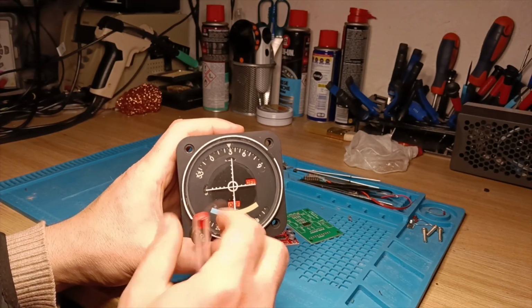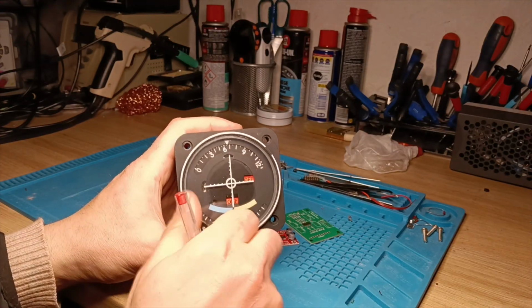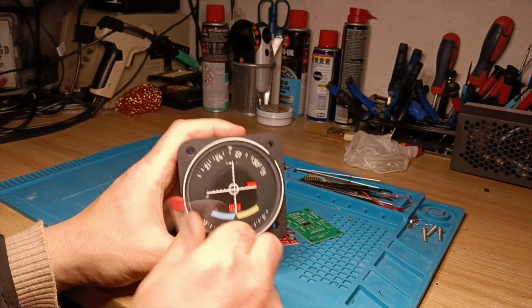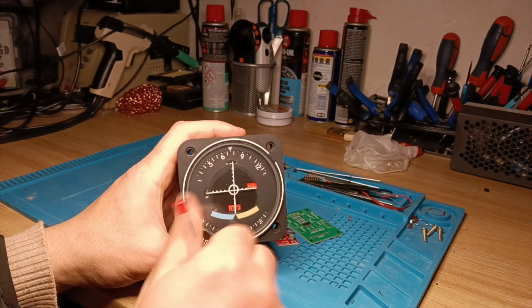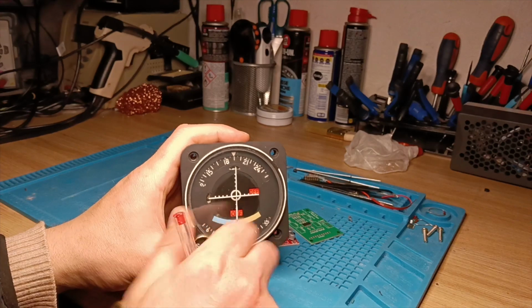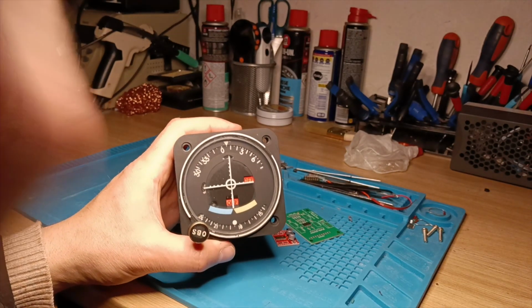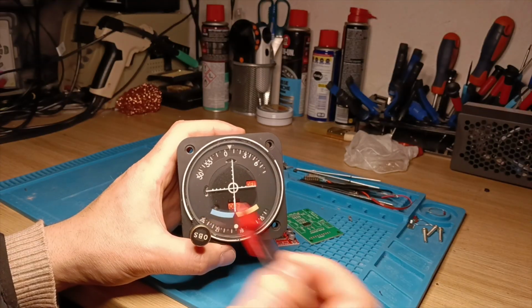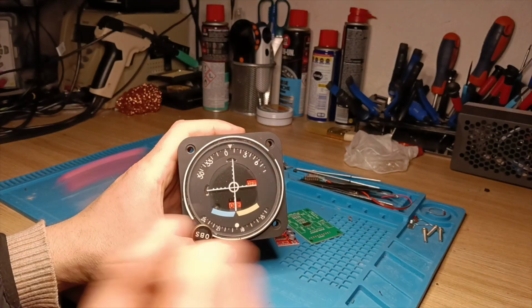It's very interesting to see how this can be done, because as you know, this must rotate 360 degrees or more. And this can't be done with a potentiometer nor with an encoder.